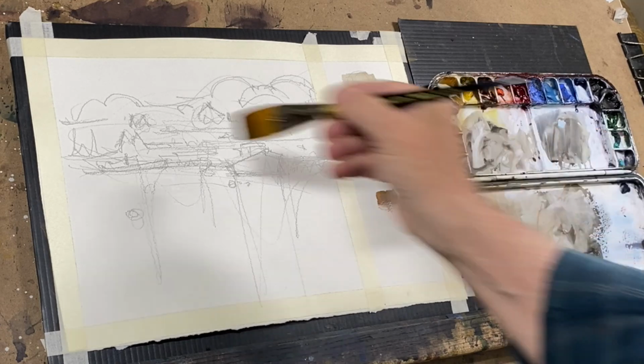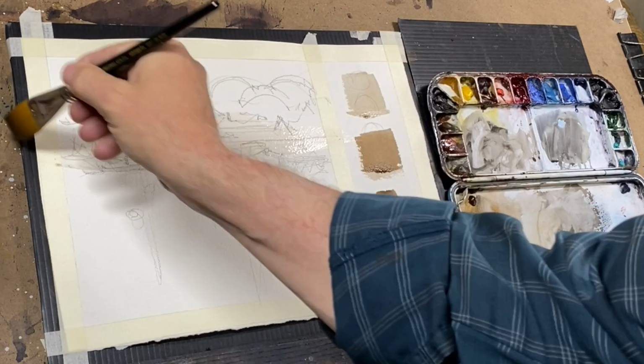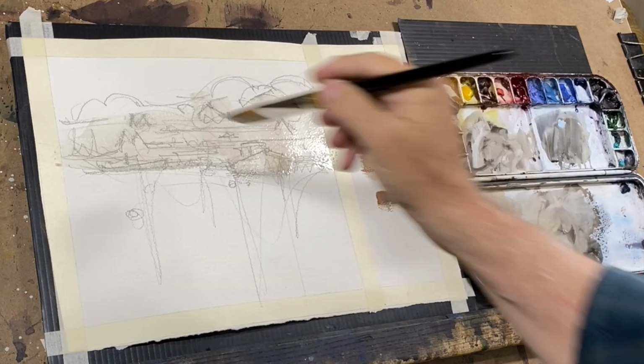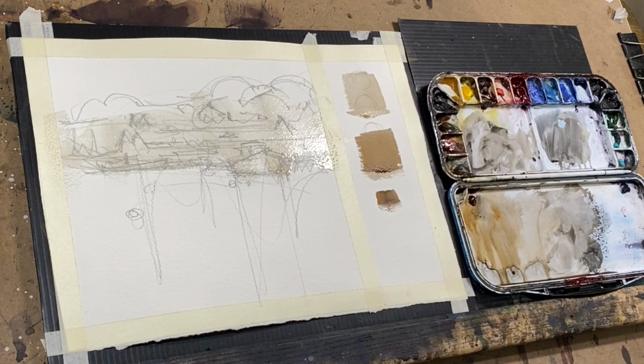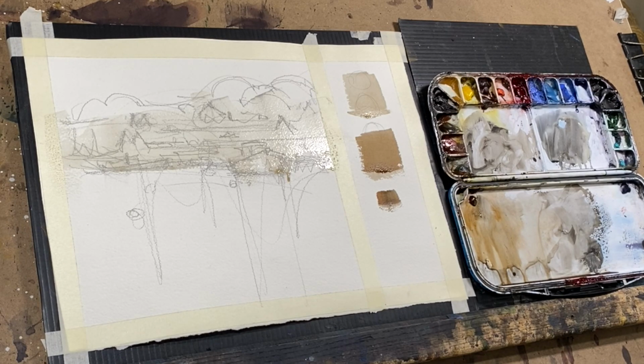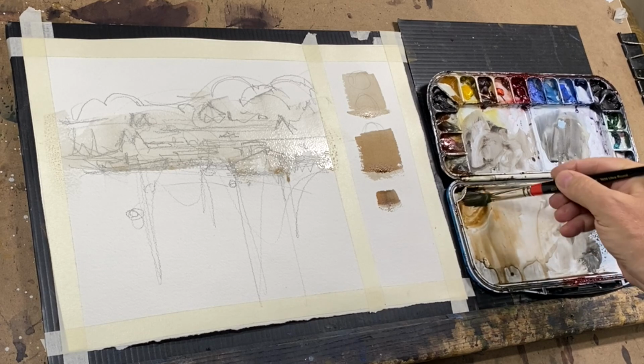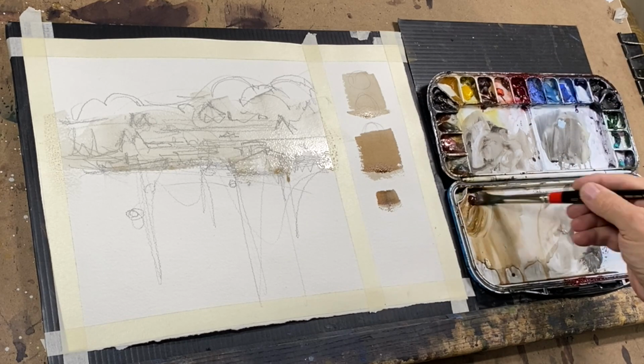Let's start with a big brush so we don't have the temptation to get bitsy. I'm leaving a few lights through there. And I'll take a little bit of color, using my sepia, warm sepia.